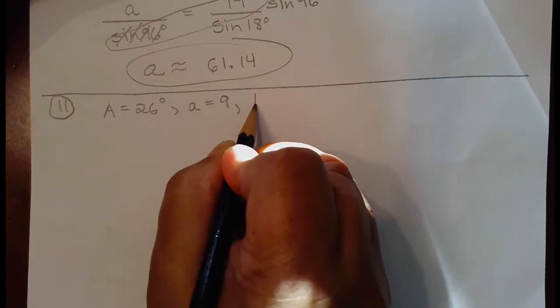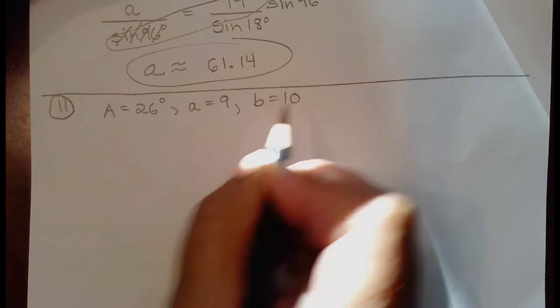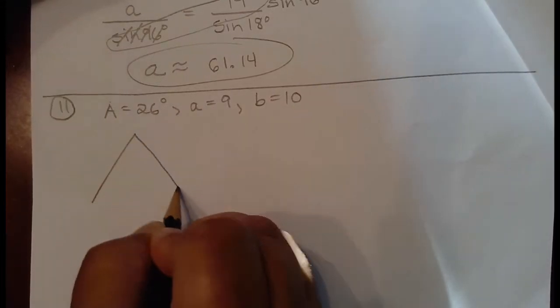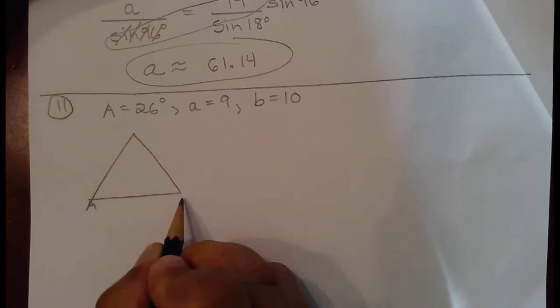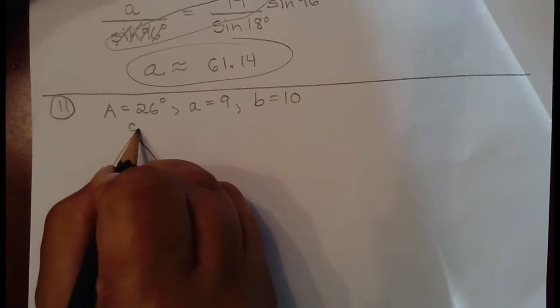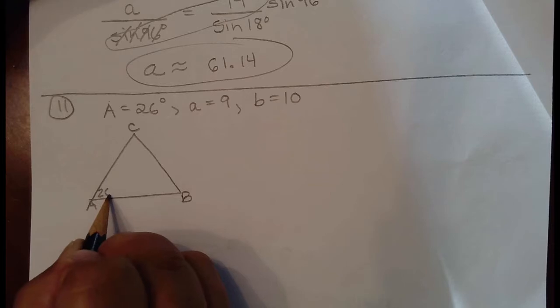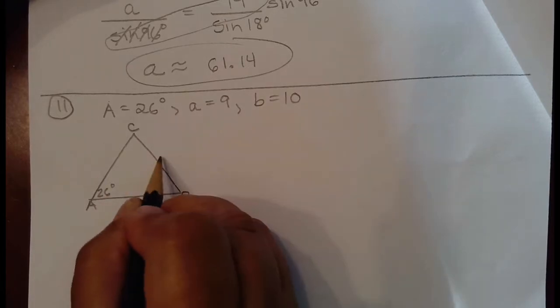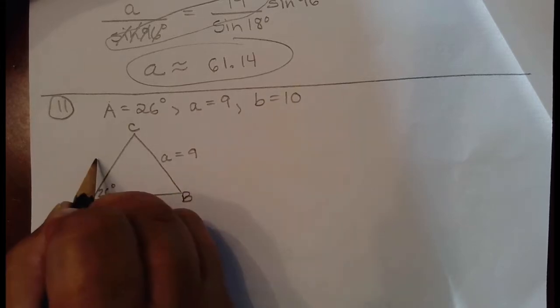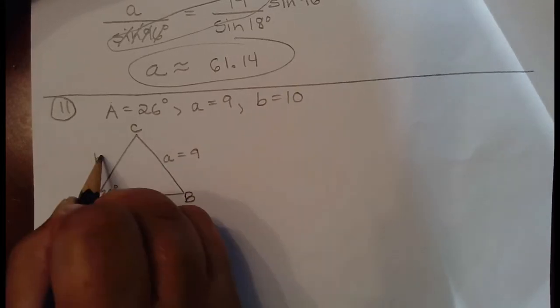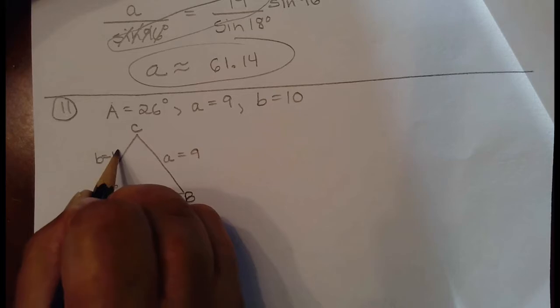So let's draw this to see what kind of arrangement we have here. Again, I'm just going to label A, B, and C. I'm going to put 26 for A, which was given. Across from angle A is side A, and then across from angle B is side B, which was given as a 10.